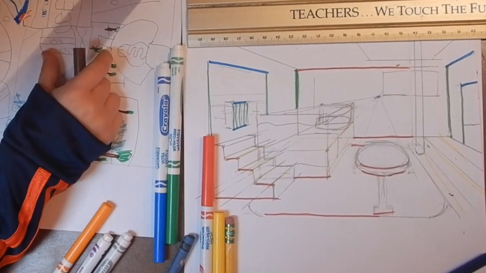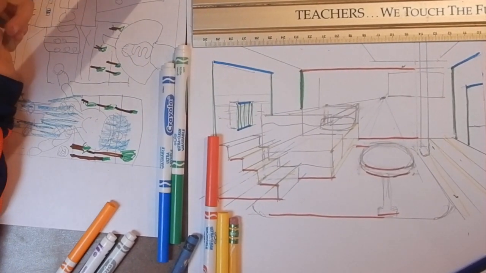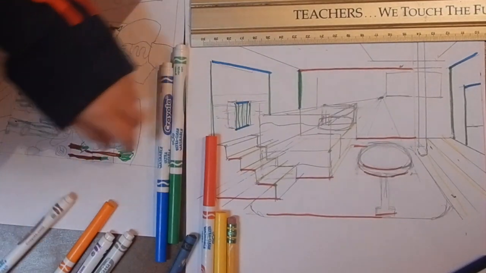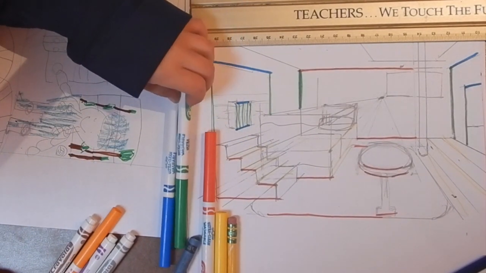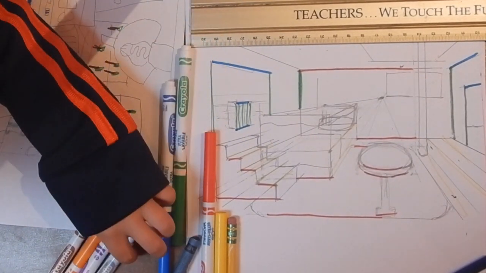Put whatever you'd like into your dream room, and send me any pictures if you're struggling or need a little bit more guidance on this.